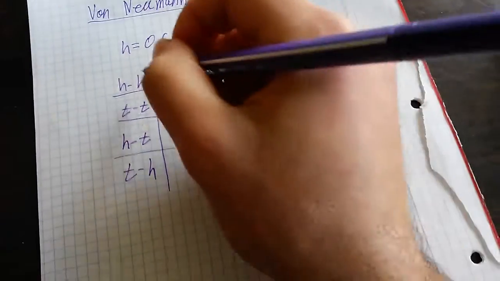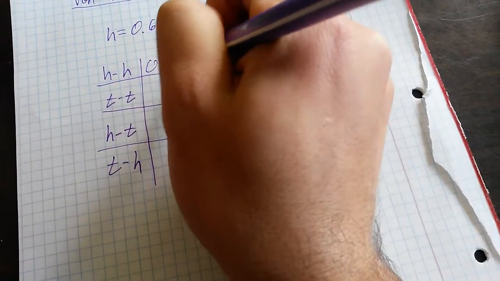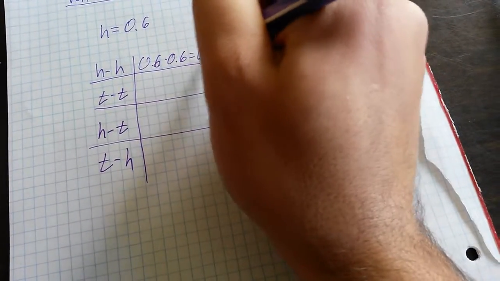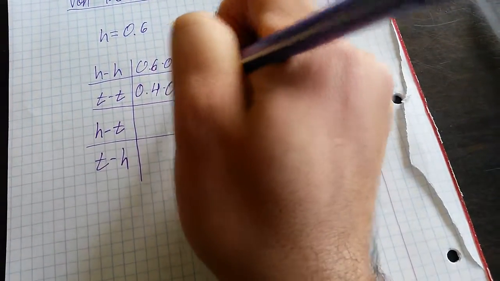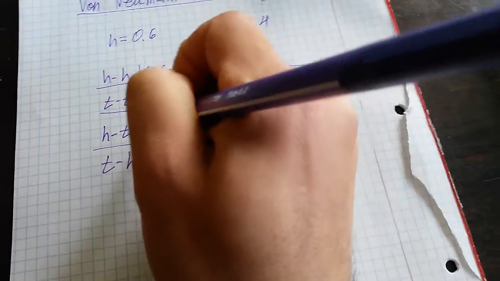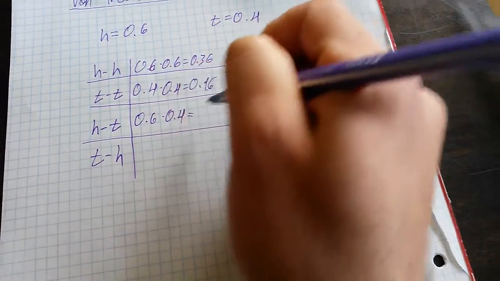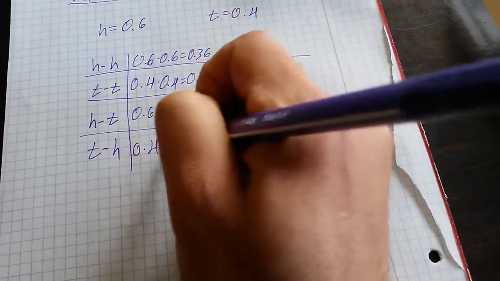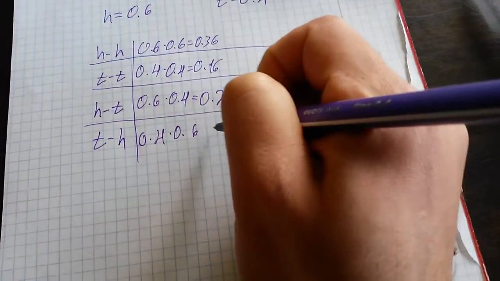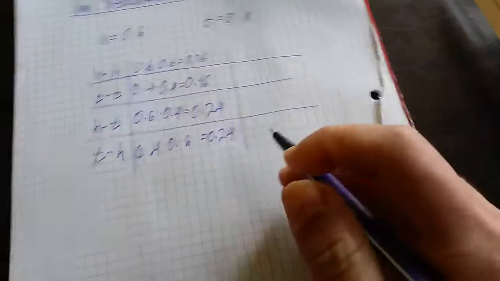Now respectively, the probability of each of these: heads and then heads is 0.6 times 0.6, this produces 0.36, and 0.4 times 0.4, this produces 0.16, 0.6 times 0.4, this produces 0.24, and 0.4 times 0.6, this produces again 0.24. You may already see where this is going.